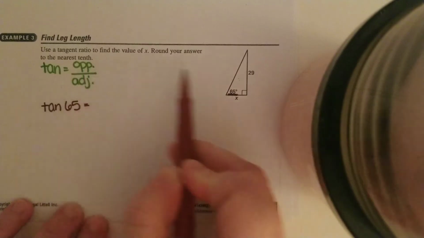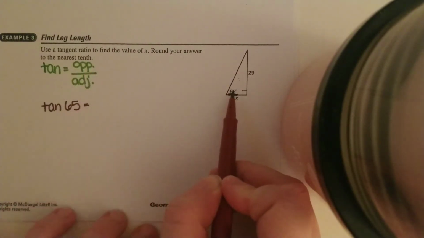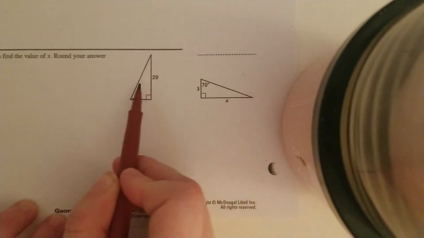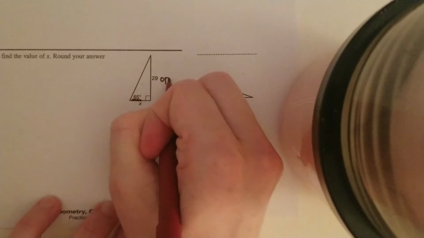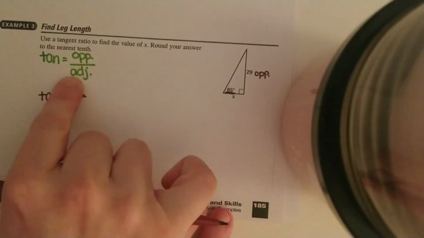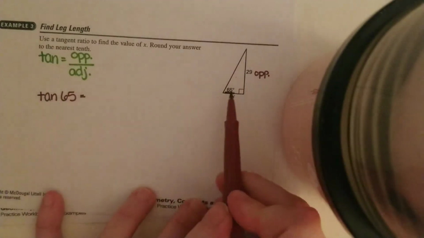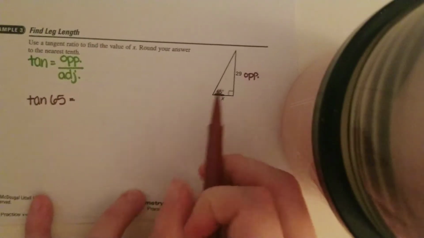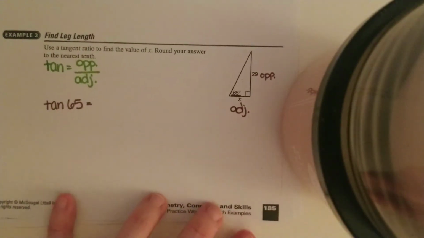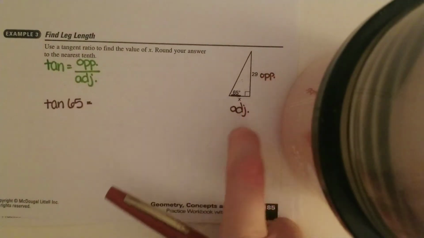Now opposite means across from. So if we go 65, go across the triangle. Here we are. So this is going to be the opposite. And then we also have adjacent, which is next to. So next to the 65 is x. So this is going to be our adjacent side. So we've labeled our triangle, opposite and adjacent.